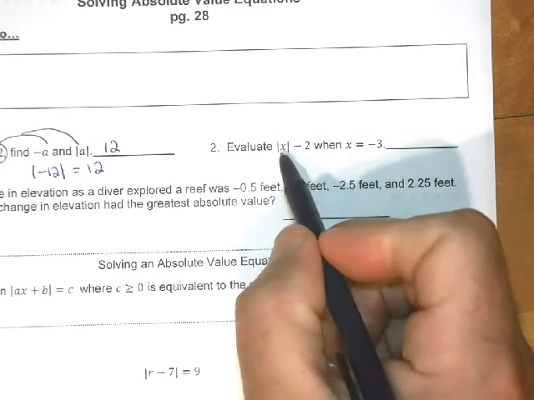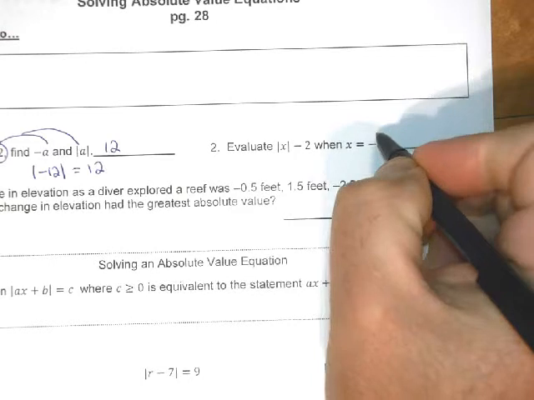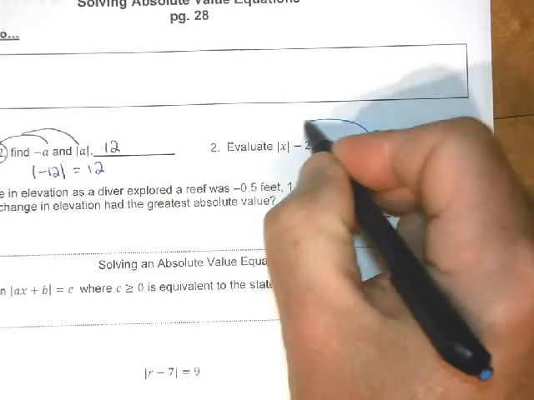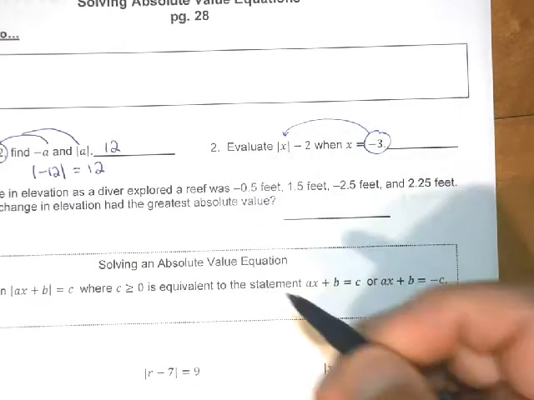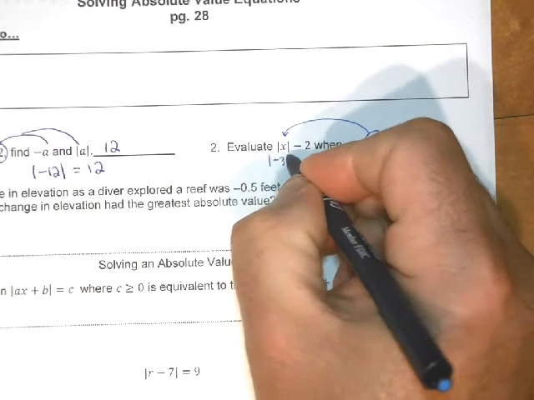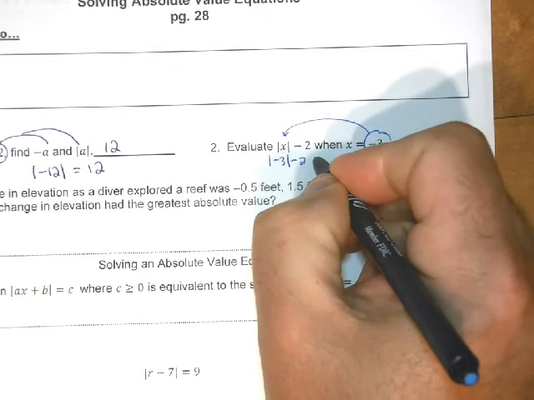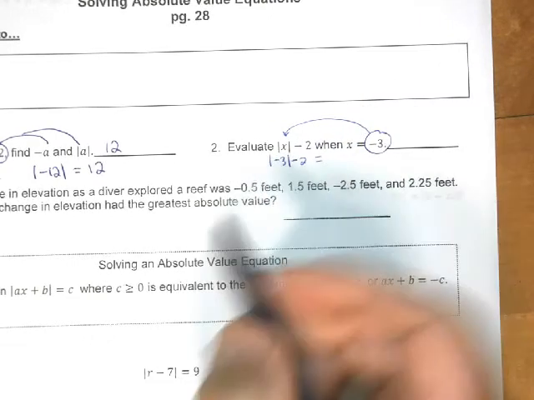Again, doing a little substitution. So here we have an absolute value. So practicing that absolute value when x is minus 3. Again, you're just taking the minus 3 and substituting it in. And we have there the absolute value of minus 3, subtract 2. And we're trying to figure out what that comes out to be.